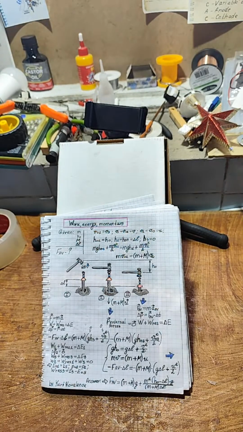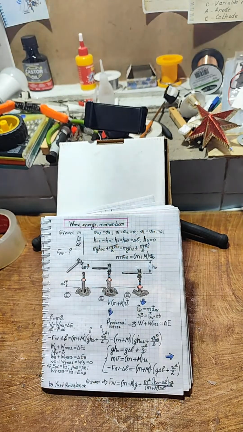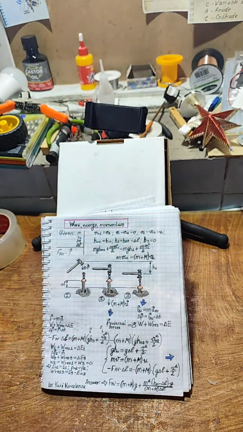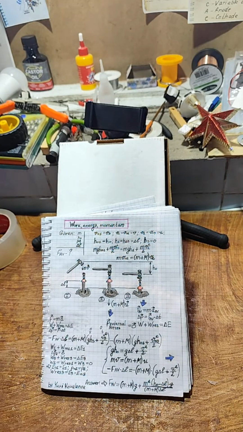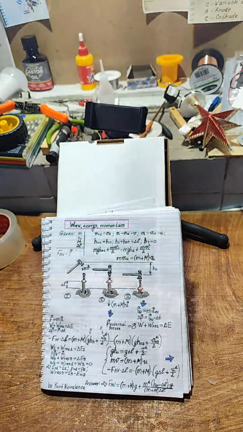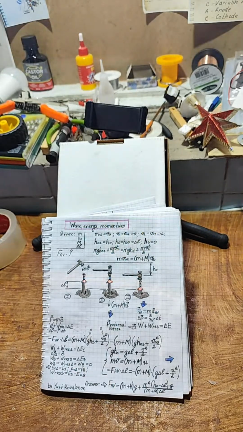The first process is fully described by any of the equations of work or energy. Second process, I need to think about a little bit. This is not difficult.